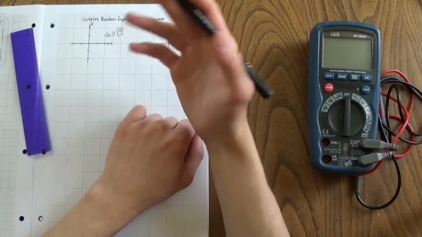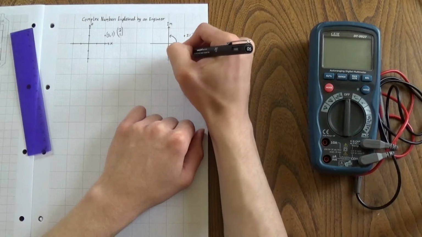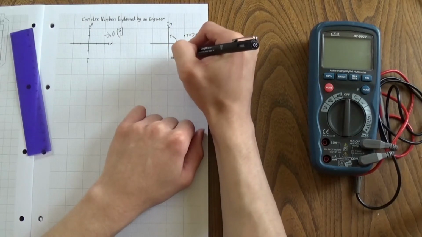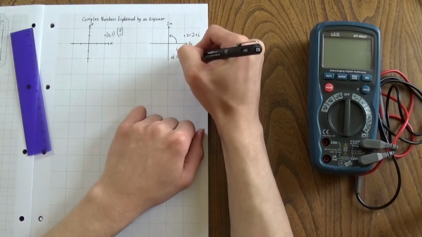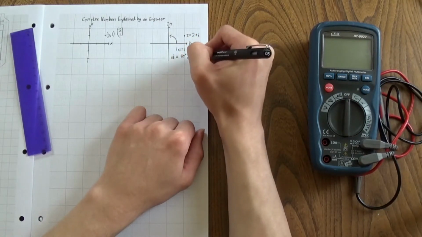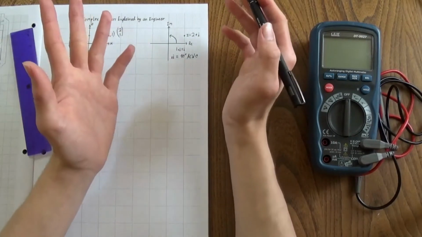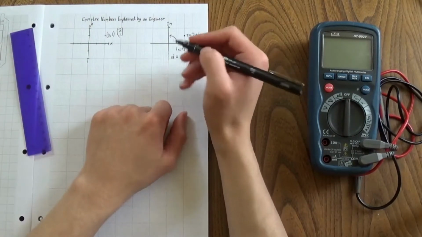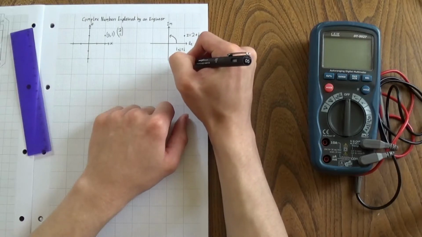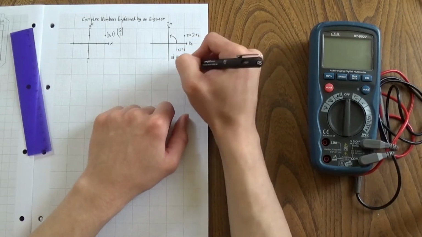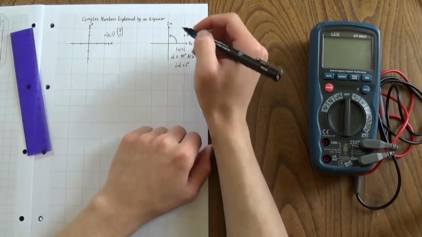So we know, geometrically speaking, that timesing by i is equivalent to a 90-degree anti-clockwise rotation. That kind of makes sense so far. But what if we do i times by i? Well, obviously that gets us i squared, but where does that leave us on the graph?